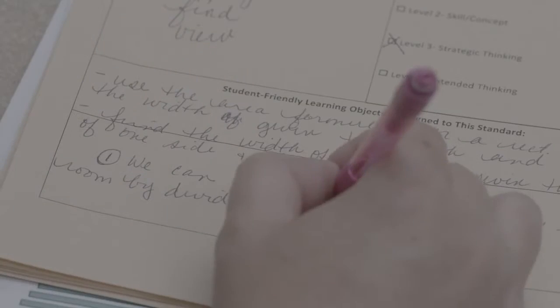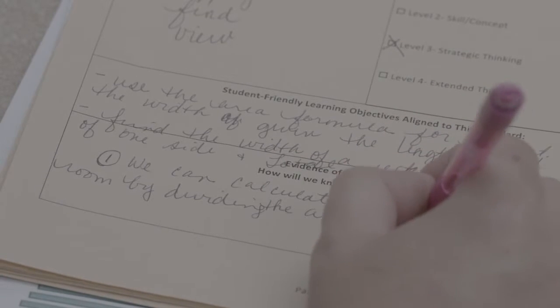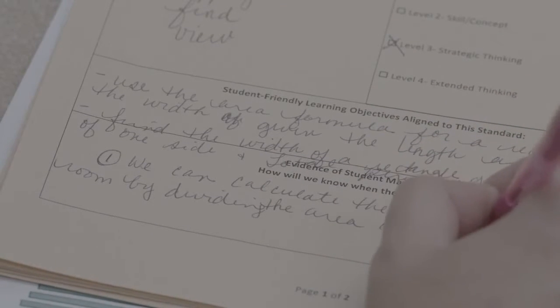We can calculate the width of the rectangular classroom by dividing its area of 48 feet squared by its length of 8 feet. All right. I really like that example because it's based on our classrooms and it's something they can actually measure. Yep, measurement, that's what this unit's all about.